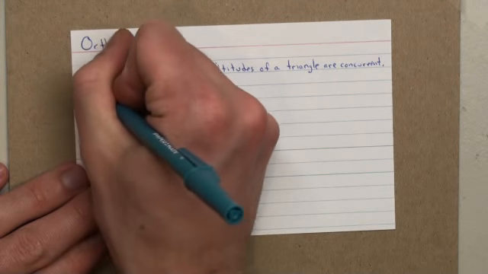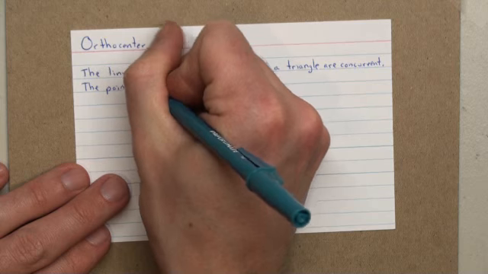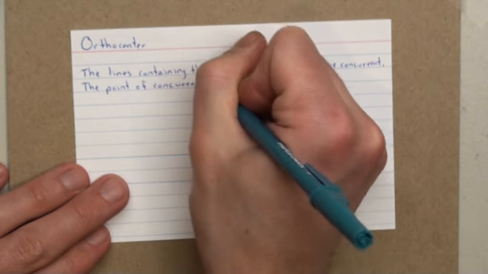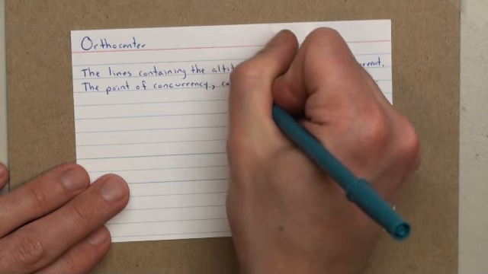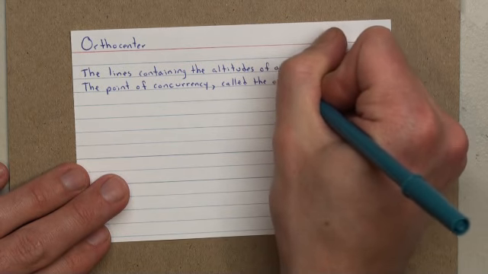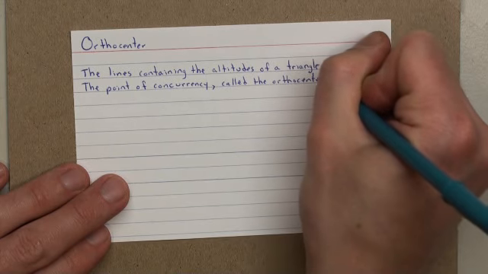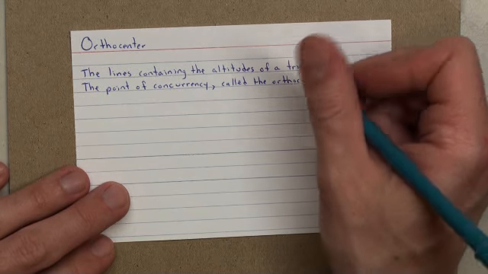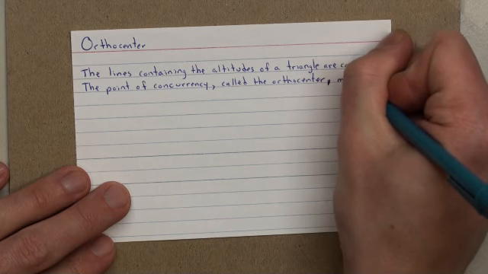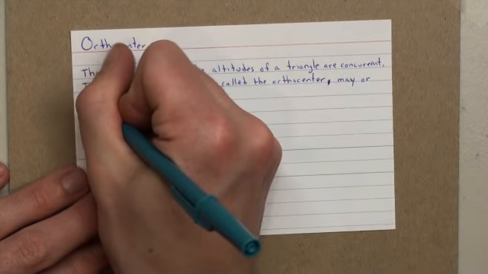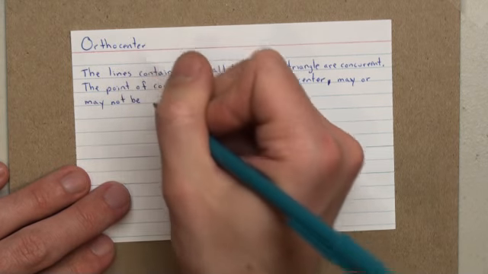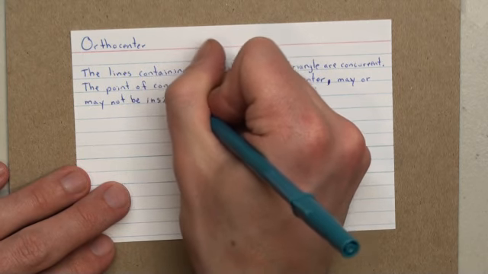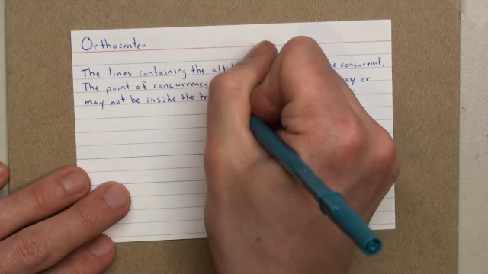The point of concurrency, comma, called the orthocenter, is, let's put, may or may not be inside the triangle.